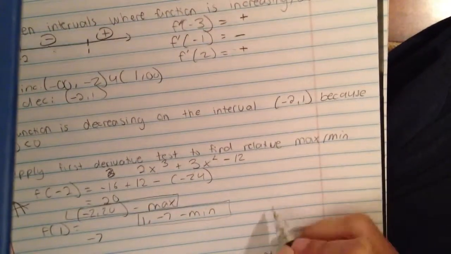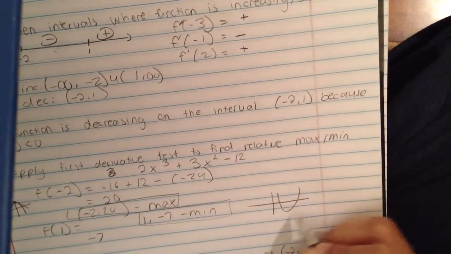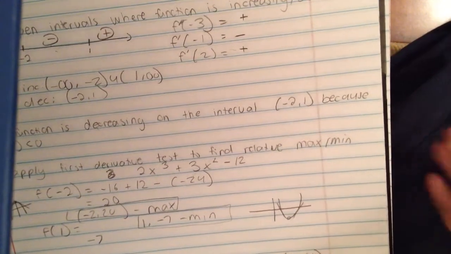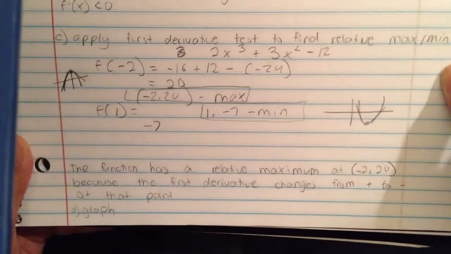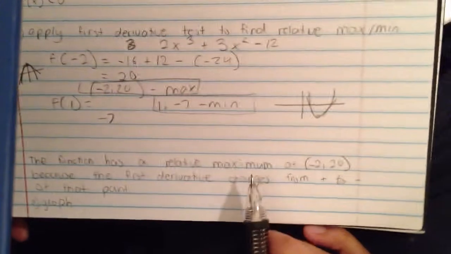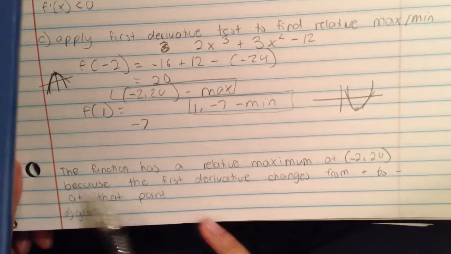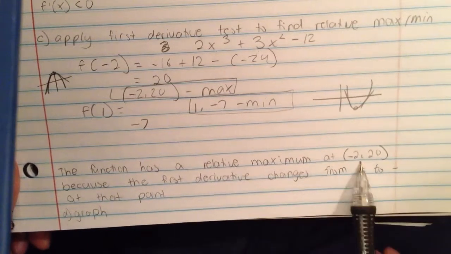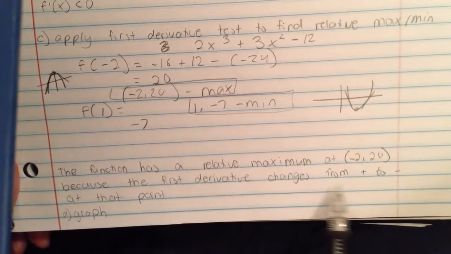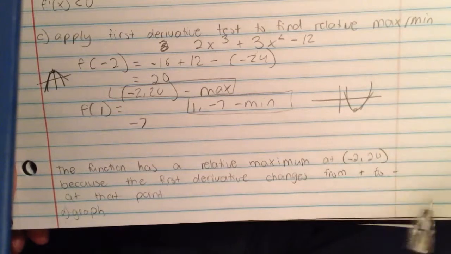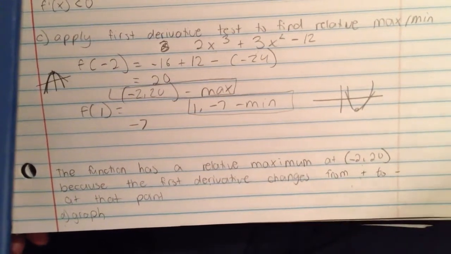So you can visualize it as this would be the minimum, so it's negative and then it's positive. And then you would also have to write out a sentence for this one. For the maximum, the sentence would be the function has a relative maximum. You state the point because the first derivative changes from positive to negative at that point. And if it was a minimum, you say negative to positive at that point.